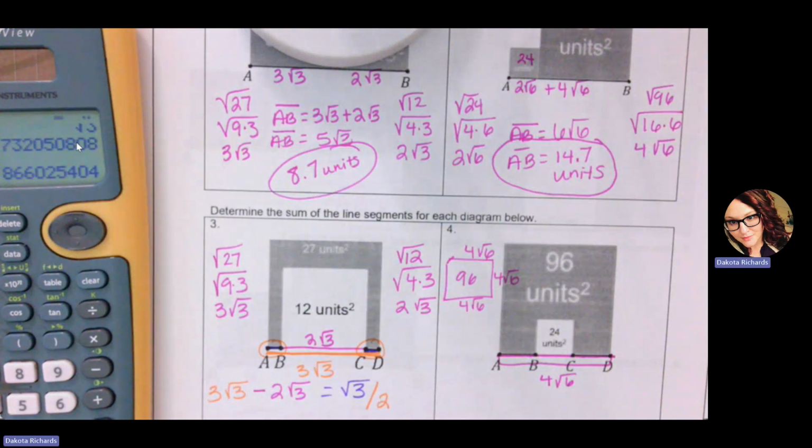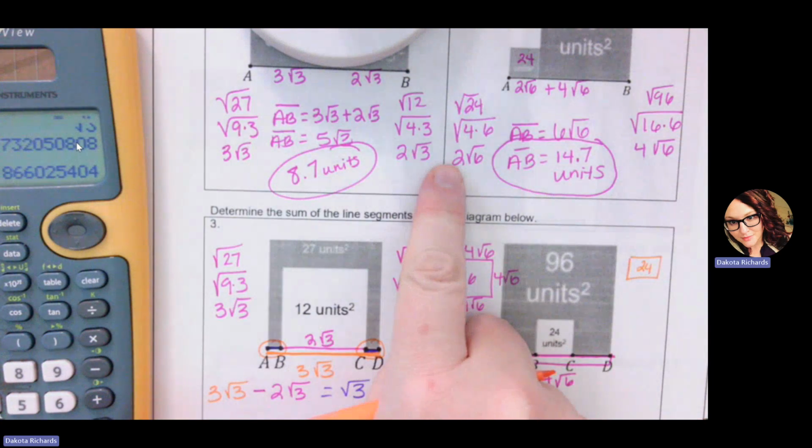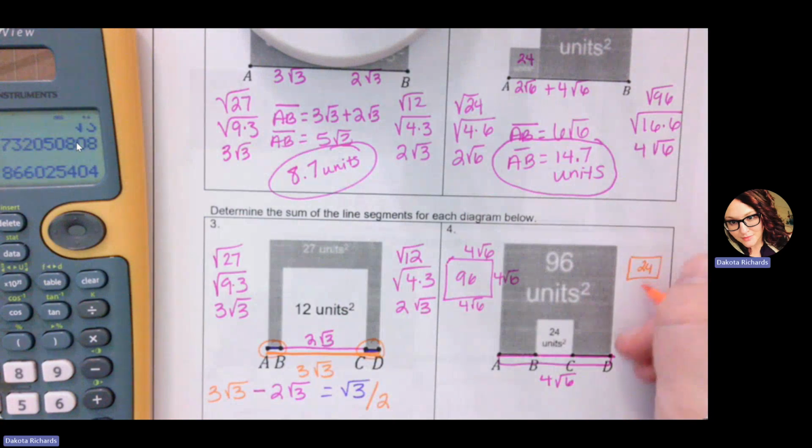Okay, and then the square root of 24, this is your smaller one. Square root of 24, we did that up here. We don't have to do it again. We can just look at our previous work. That's 2 square root 6. Every side on here is 2 square root 6. So this is 2 square root 6.